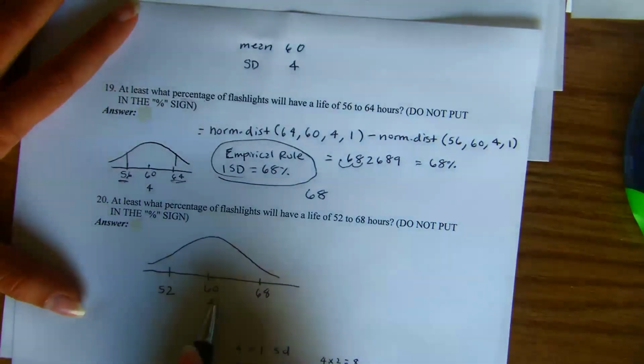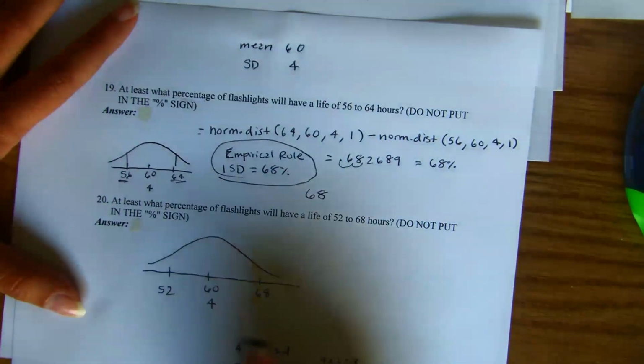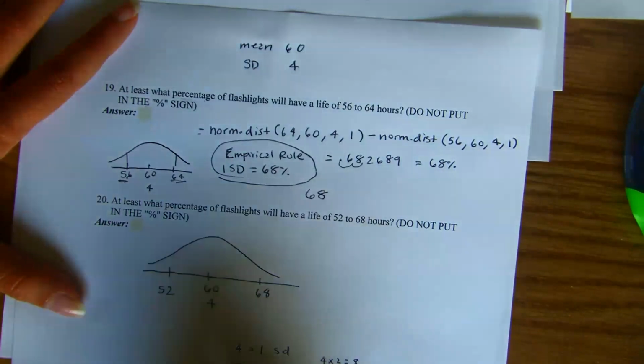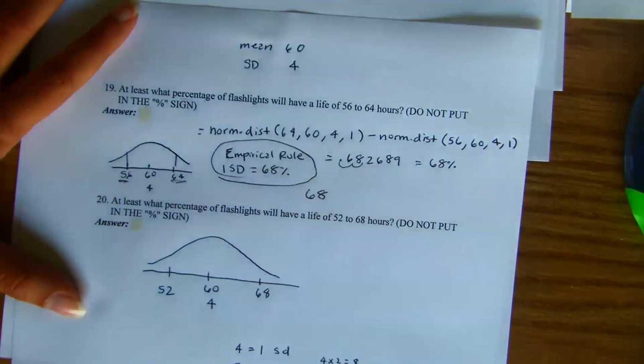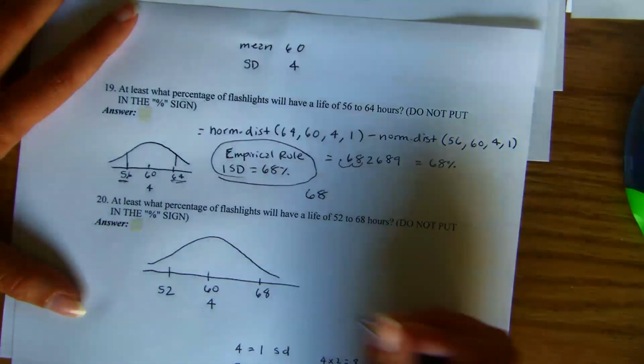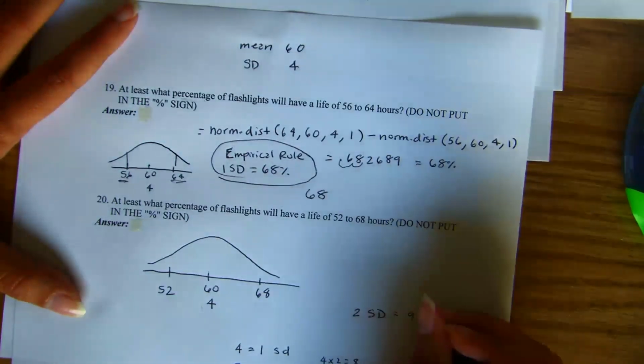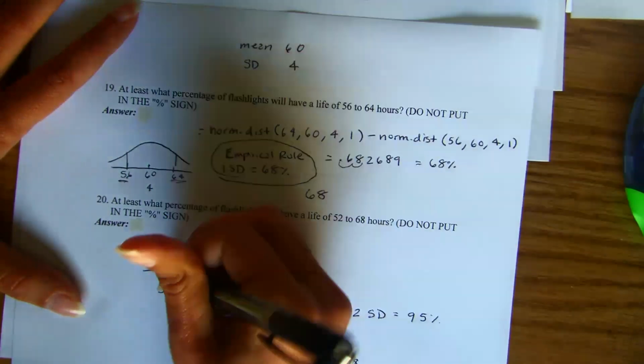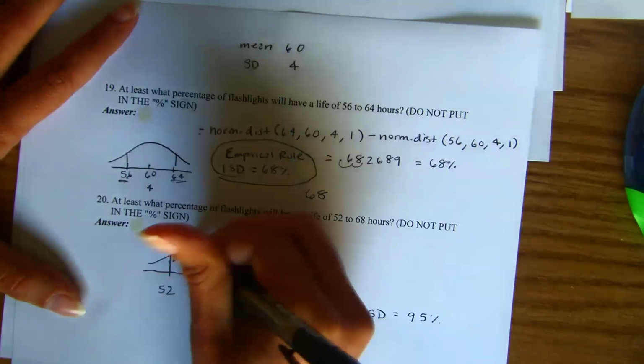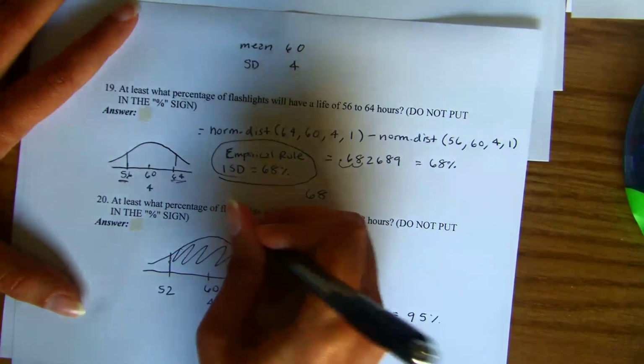So if we add 8 to 60, we get 68. If we subtract 8 from 60, we get 52. And according to the empirical rule, whenever we're 2 standard deviations away from the mean, that means 95% of our data lies within here. So this would be 95.